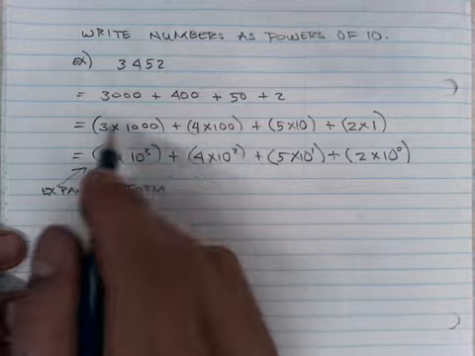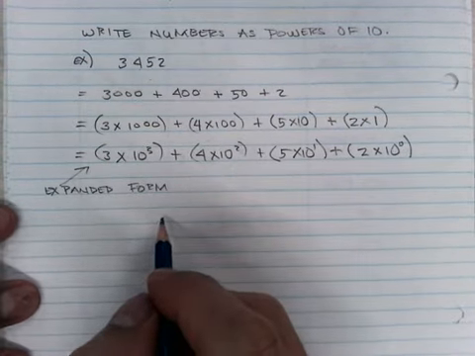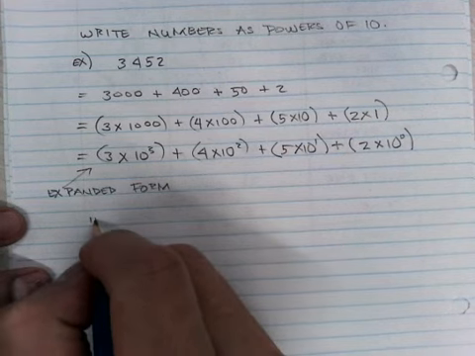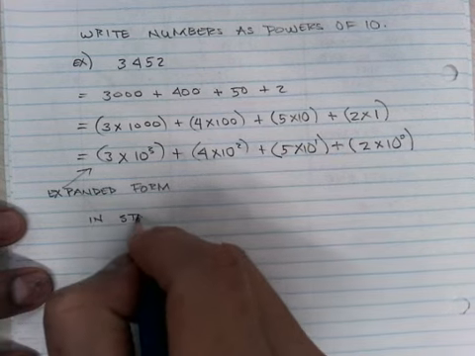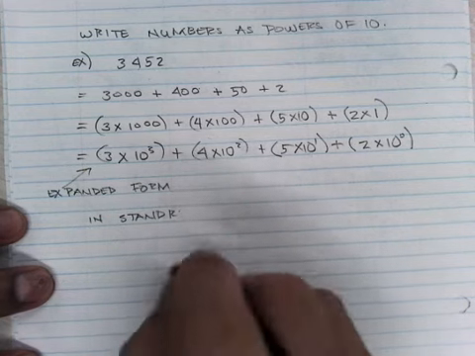What if we needed to write it back? If they gave it to you in expanded form and they want you to write it in standard form, okay? In standard form.